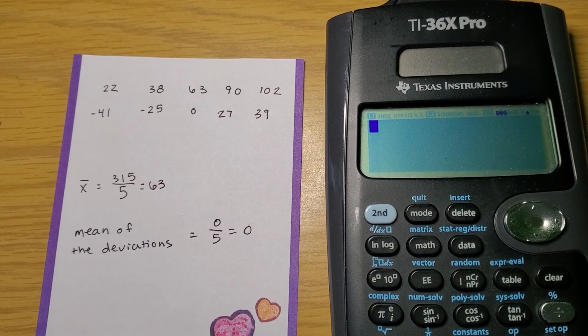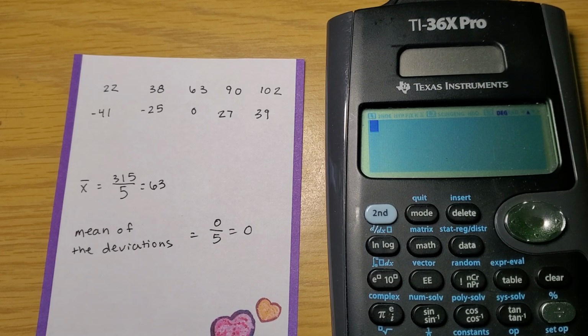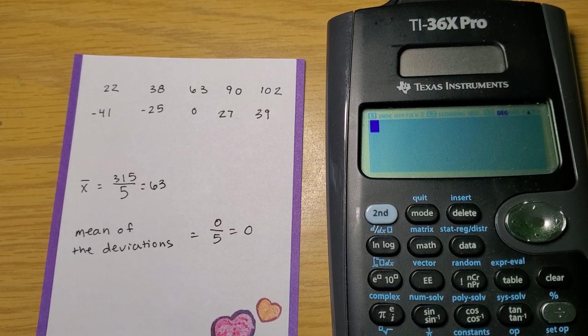And just take the absolute value of the deviation, add those up, and divide by however many there are. But the problem with that is that a lot of the more advanced formulas we're going to be using, some of the more advanced statistics, rely on calculus. And calculus and the absolute value function don't play nice together.